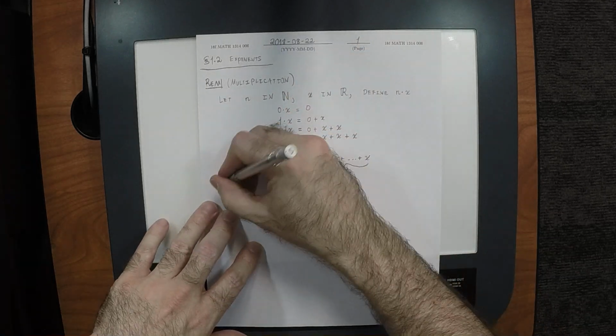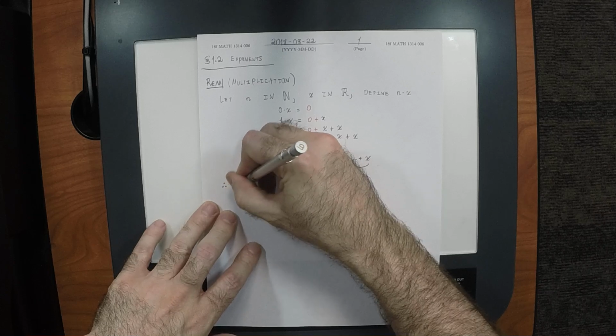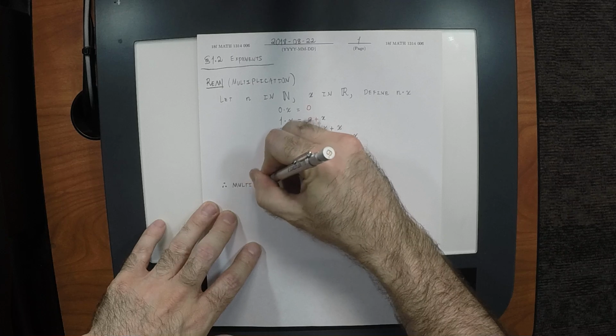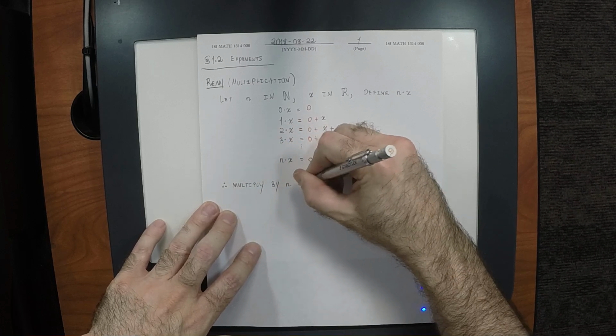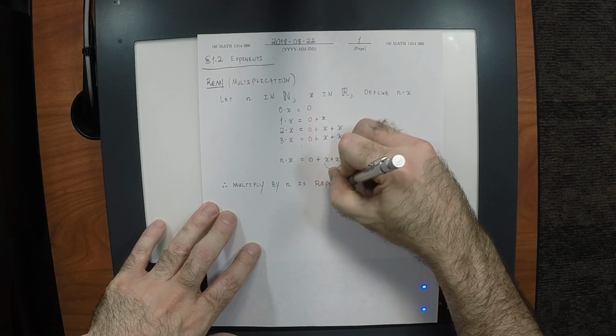Okay, so what I want you to see from this is that multiplication, at least when you're multiplying by a natural, so multiply by n, is repeated addition.